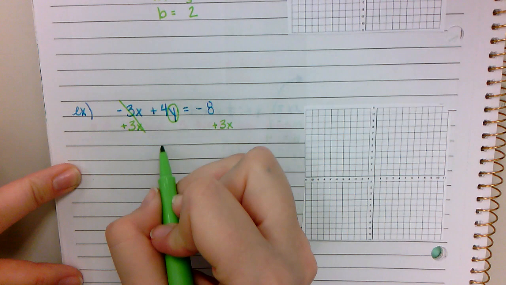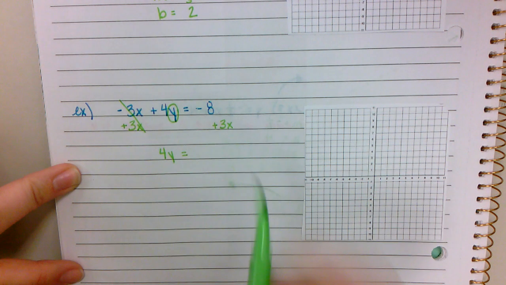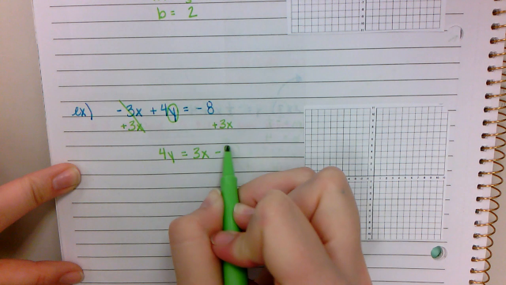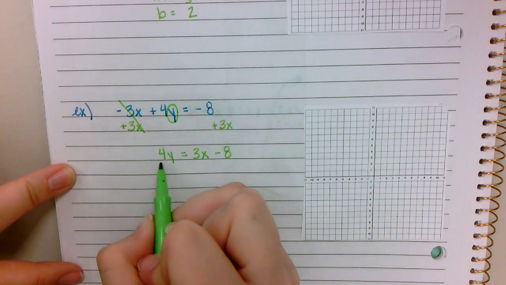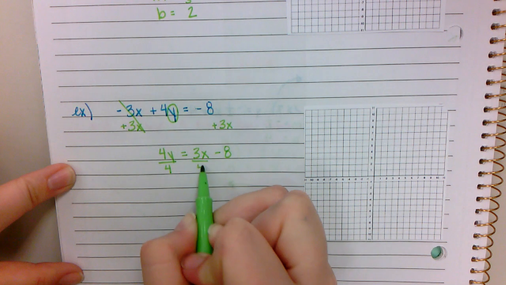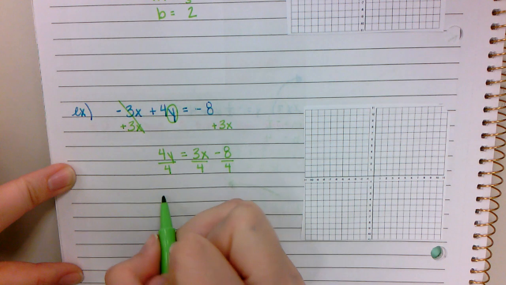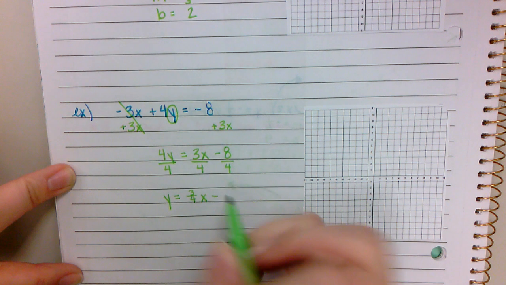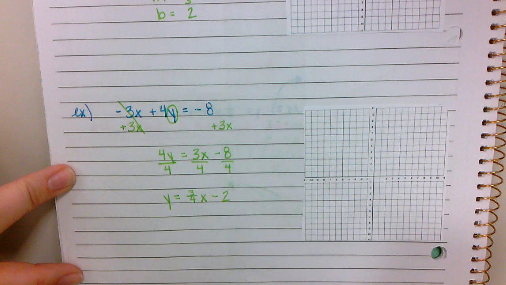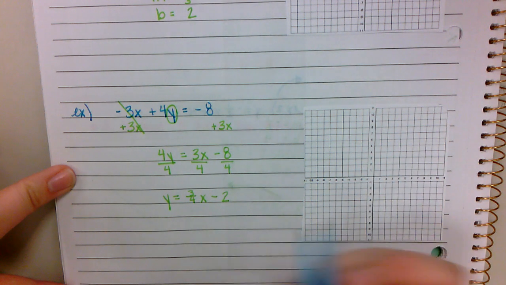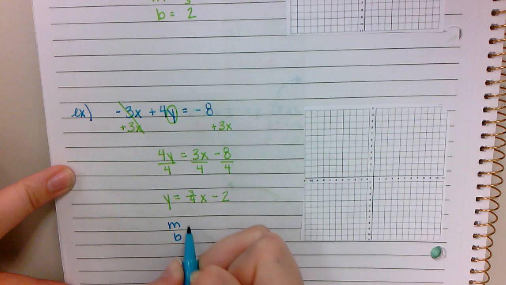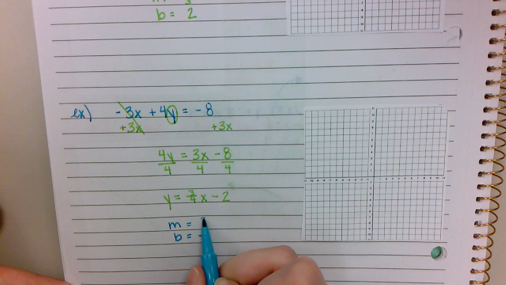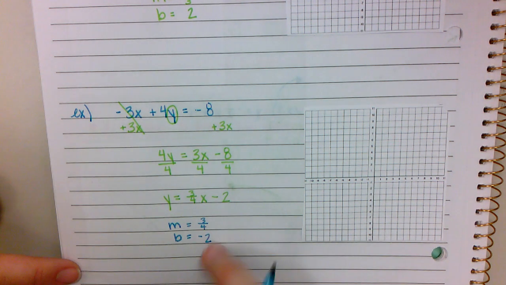That cancels. So I'm left with 4y equals, and when I rewrite these two, I'm going to choose to put the 3x first. And then the very last thing I have to do is to divide this 4 away because it's multiplying to that y. So we have y equals 3/4x minus 2. That reduces down to 2. So when I write down what my slope and y-intercept are, the b value is negative 2. The slope is 3/4. That tells me how to move and where to start.